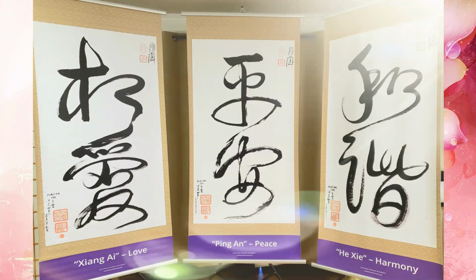So take a moment to just feel, connect with the calligraphies of love, peace, and harmony. Imagine that your heart is opening up to feel the frequency, vibration, and light of love, peace, and harmony. Imagine feeling this unconditional love coming in from 360 degrees.